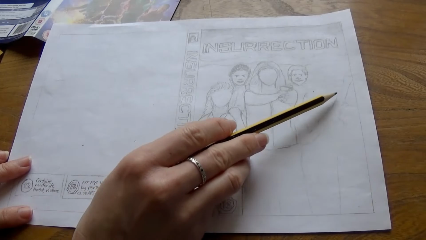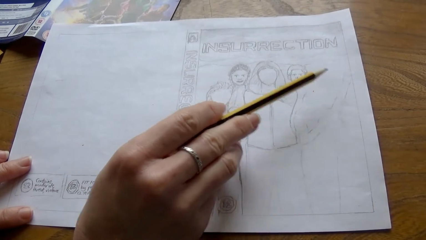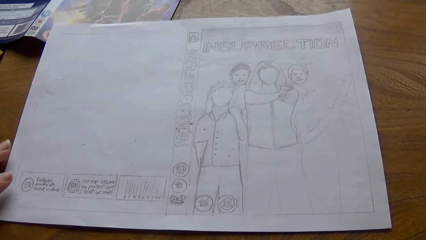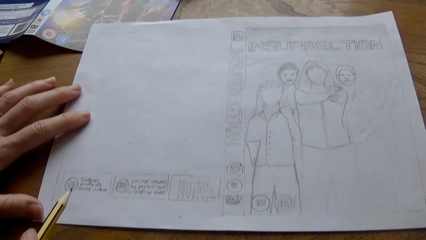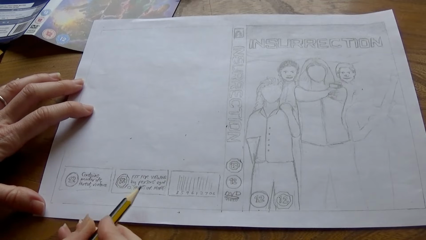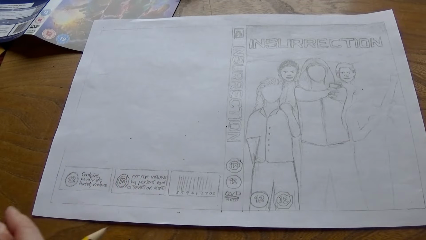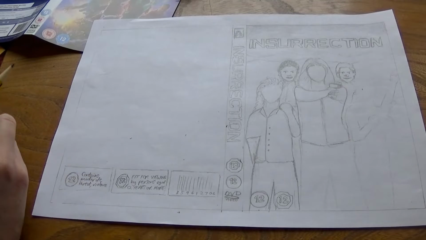And then she's going to have her arm in a fist, similar to I, Daniel Blake, showing that they're rising up against authority. And then I've just added these symbols as well. I'm going to go over them with my not so good ruler in a minute. Hopefully you've got a better ruler than me.